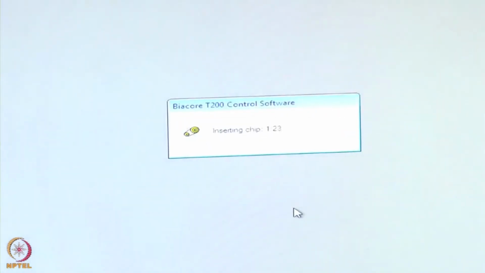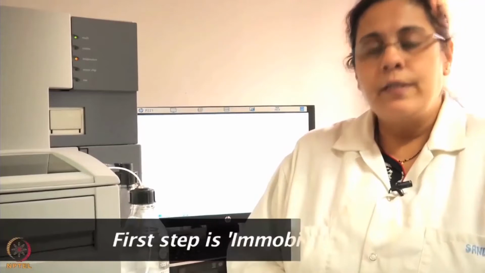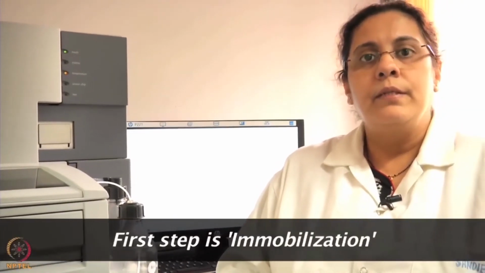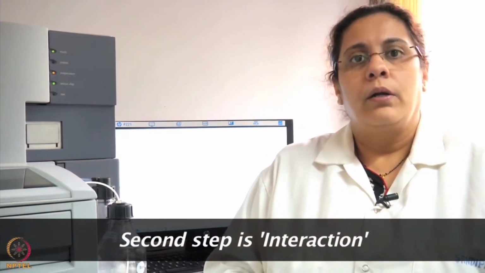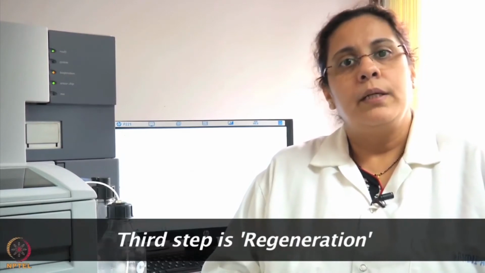So this is the step of docking the chip. An SPR experiment has three major steps. The first is the immobilization step. This is where you immobilize your ligand onto the chip surface. The second step is the interaction step, where you are actually measuring the interaction between your ligand and your analyte. And the third step of an SPR experiment is regeneration.